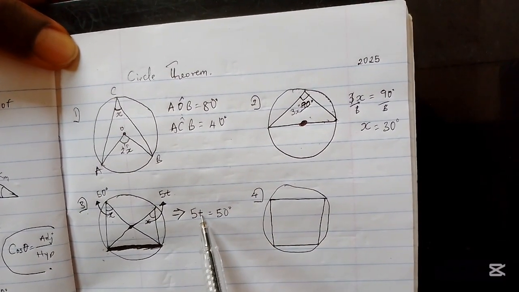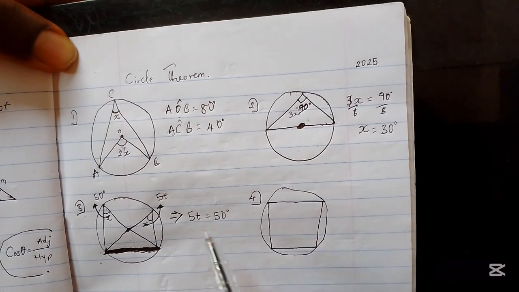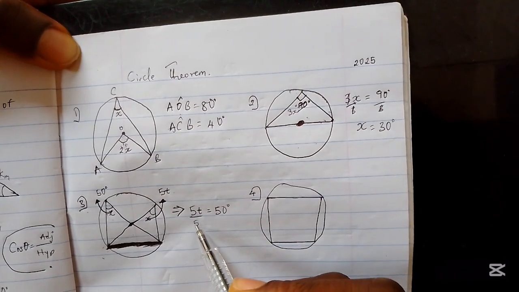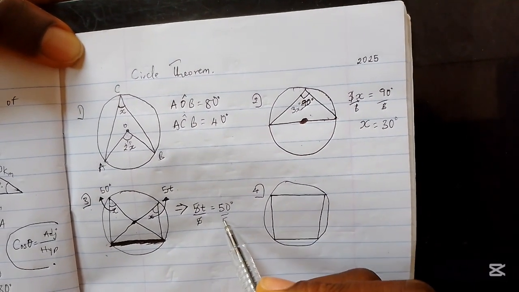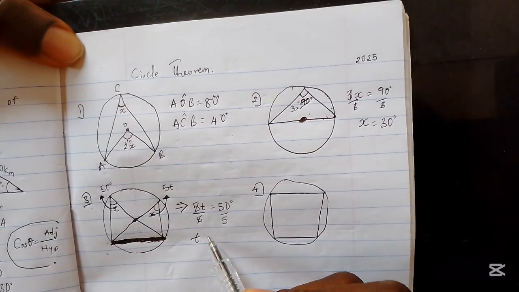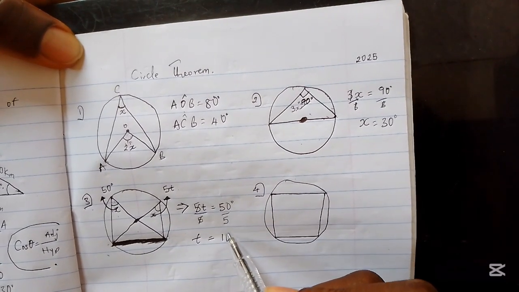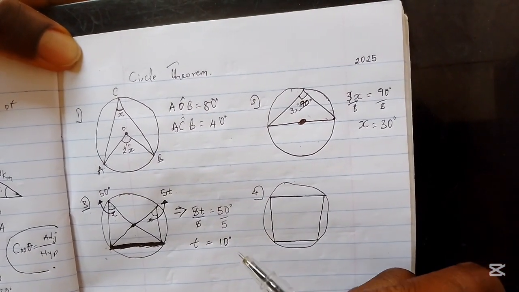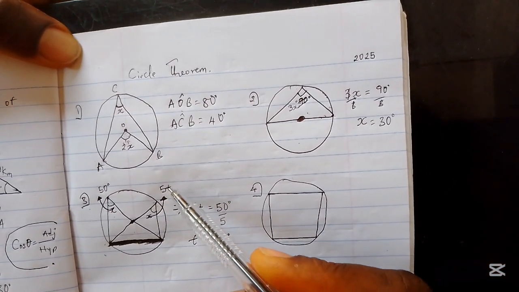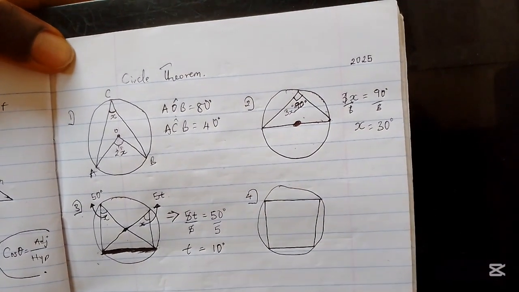So for us to find the value of t, that will be very simple. Divide both sides by 5. Then our t is equal to 10 degrees. So 5t minus 10 gives us 15, and that brings us back here.